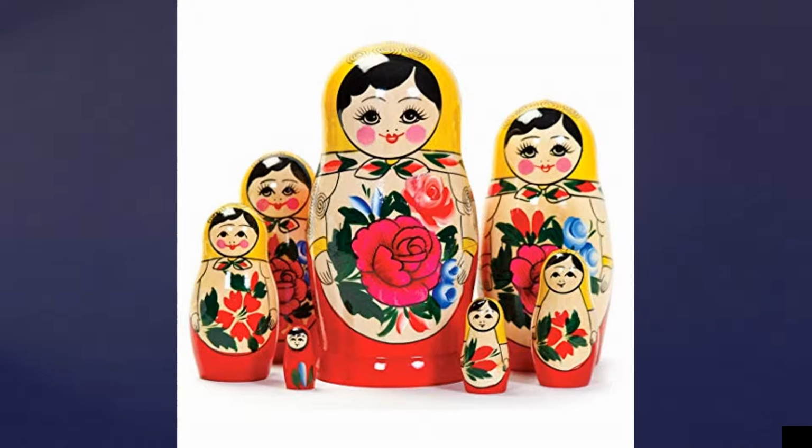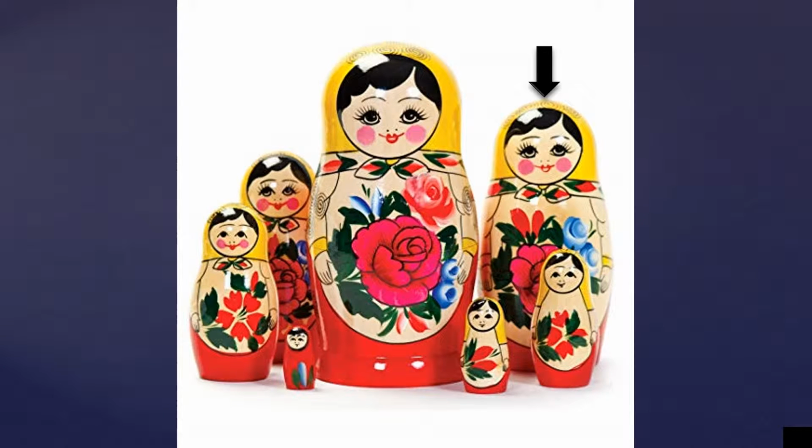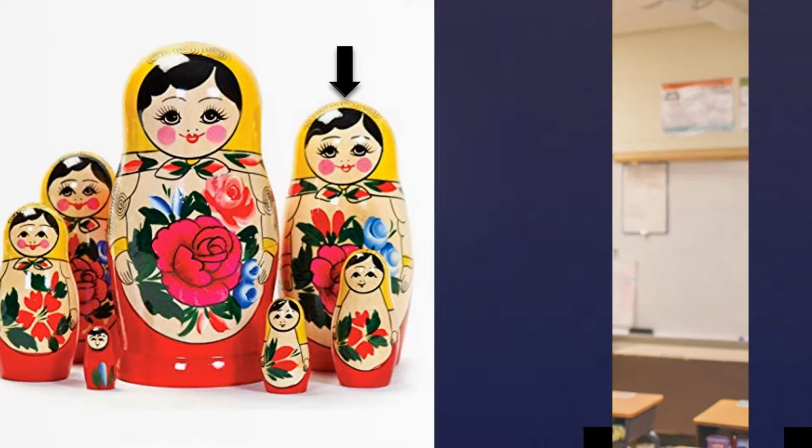The teacher then placed 5 dolls on the carpet of various heights in random order. By looking at the dolls, who can tell me which doll is the tallest? Yes, Timothy? This one. You're almost there, Timothy. Let's all work together as a class to line the dolls up from tallest to shortest.